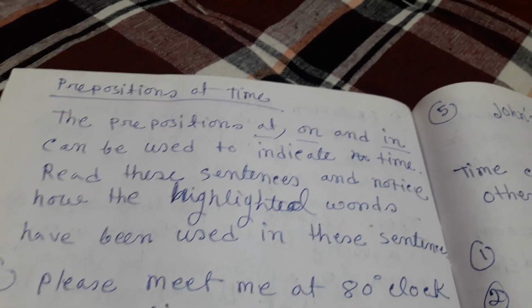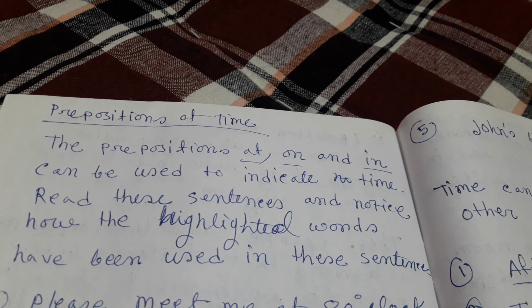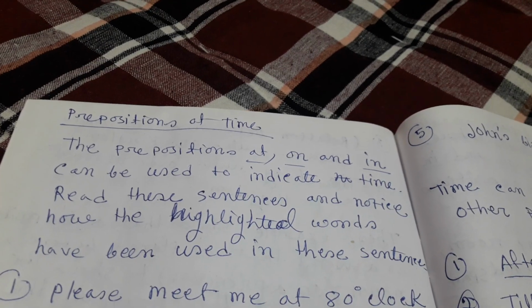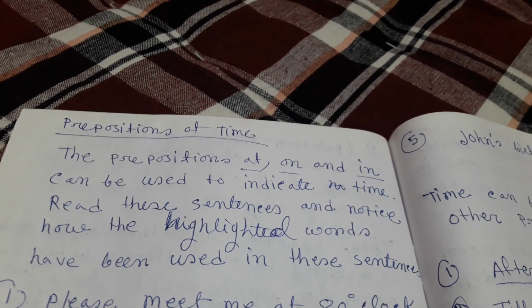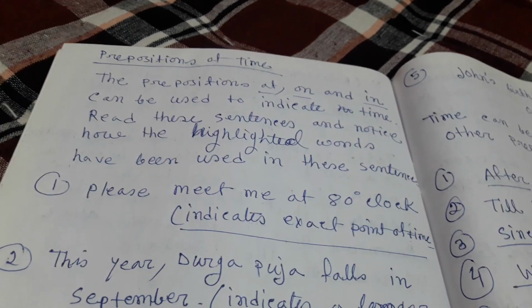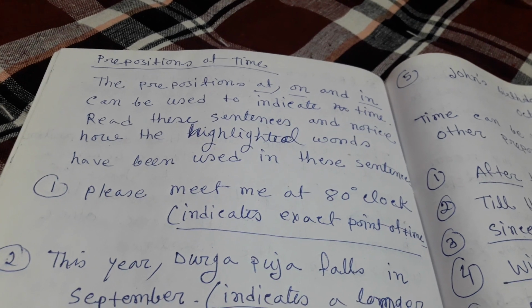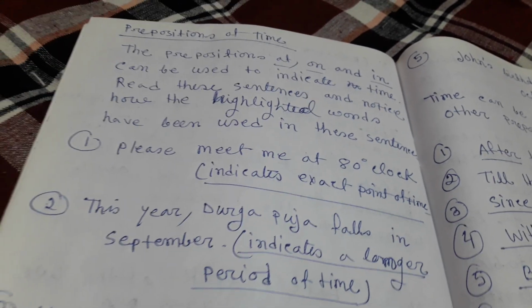Prepositions of time. The prepositions at, on and in can be used to indicate time. Read these sentences and notice how the highlighted words have been used. Number 1. Please meet me at 8 o'clock, indicates an exact point of time. Number 2.